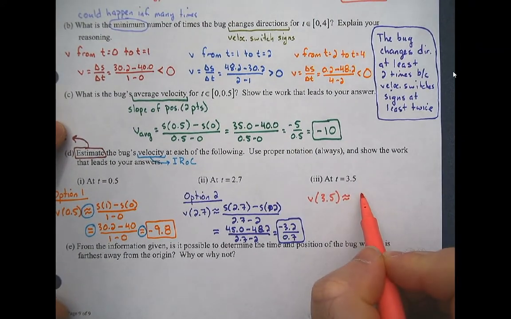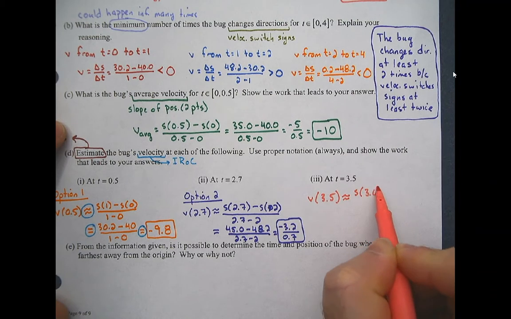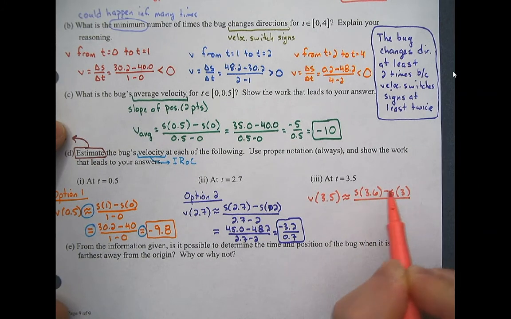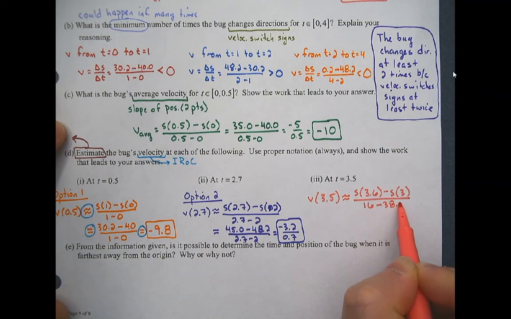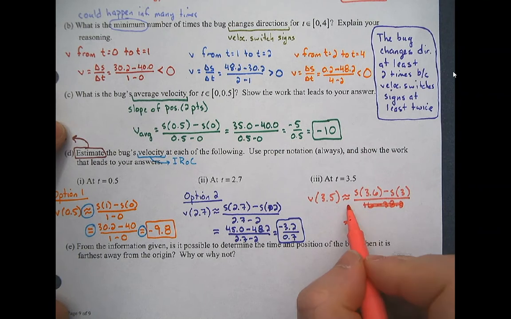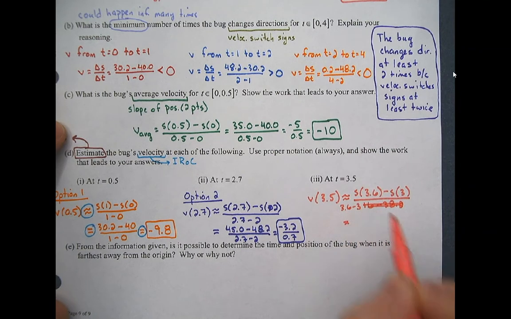My position at 3.6 take away my position at 3. At 3.6 is 16. At 3 is 38.2. Oh, gosh darn it, never mind. This should say 33.6 take away 3. Then this is 16 take away 38.2, over 3.6 take away 3.